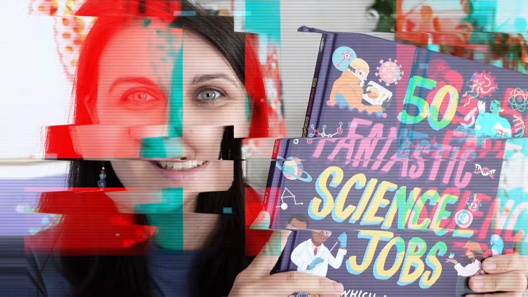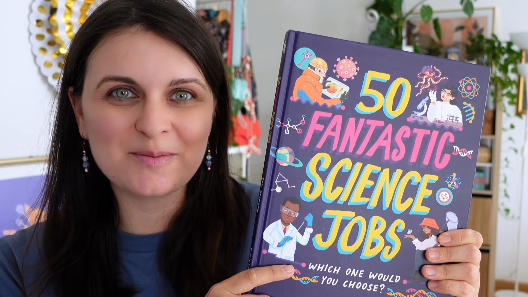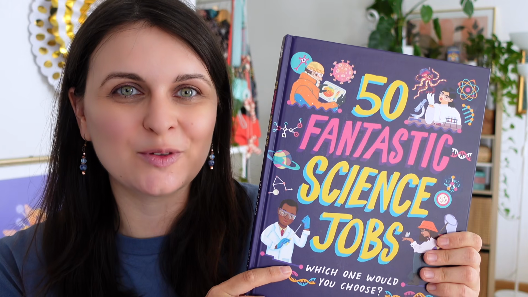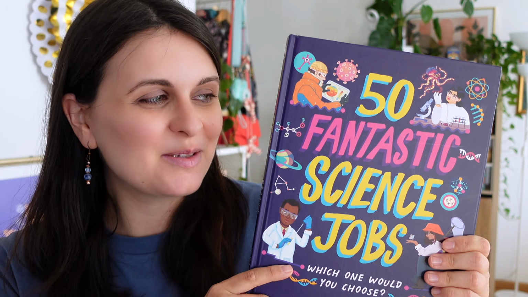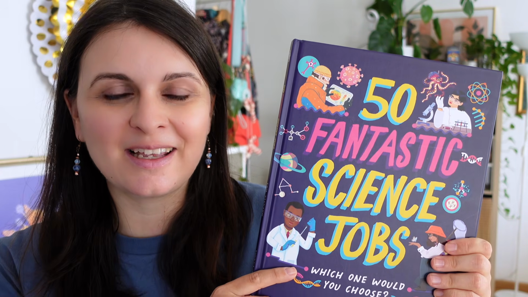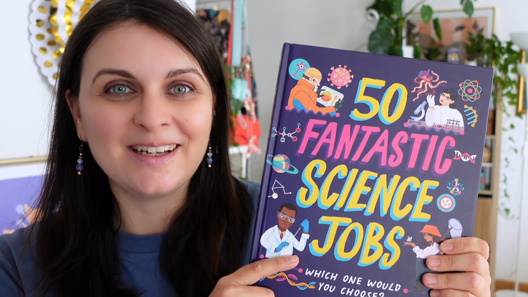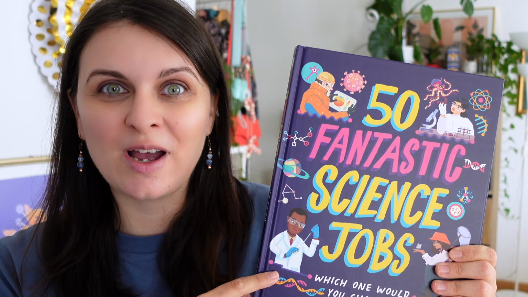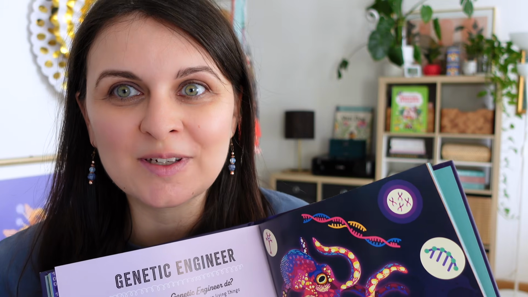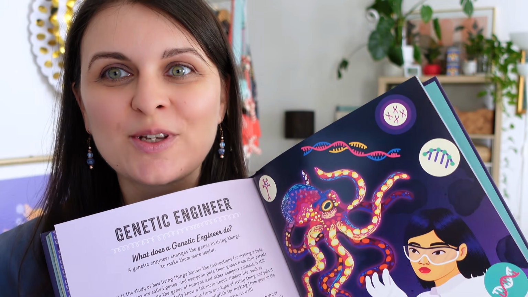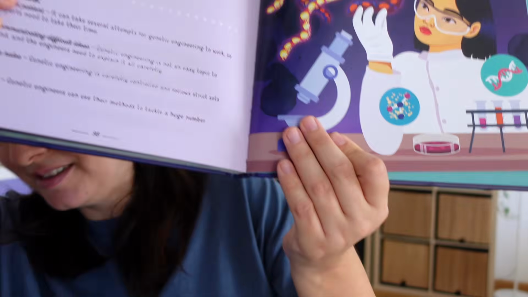And this has helped me, for example, to illustrate books such as this project that I was a part of with a few other illustrators. This book is for slightly older kids, and it's super cool. It's about cool science jobs for inspiration for kids. So for example, here we have an illustration of a genetic engineer.